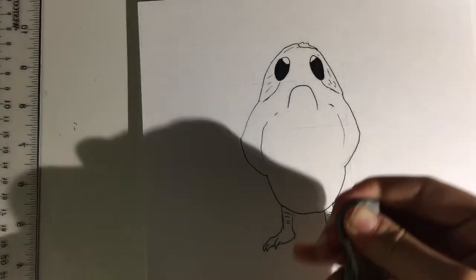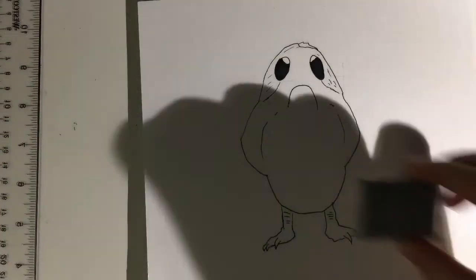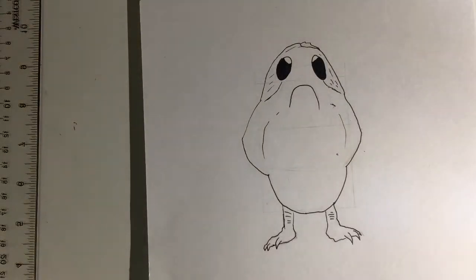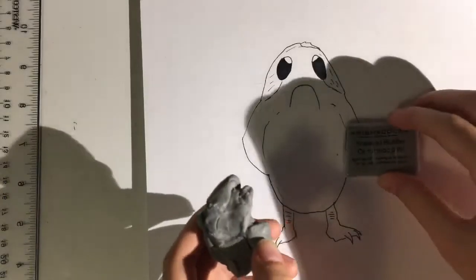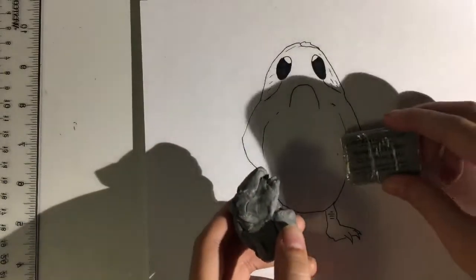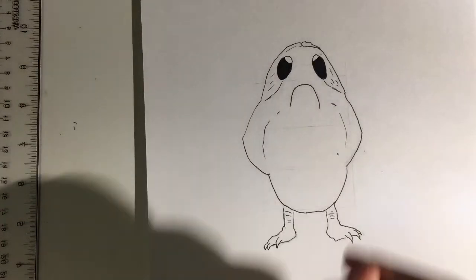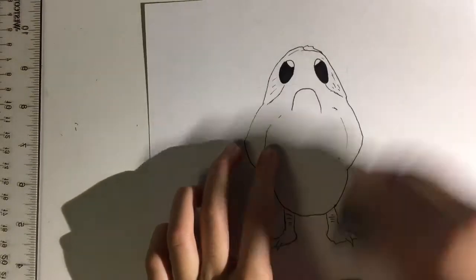I'm using a kneaded eraser that you can knead back and just clean. When you buy it, it looks like this, a Prismacolor kneaded eraser. But once you use it for a while, it becomes like this. I sometimes take two of these and just knead them into one big one. But this one I didn't need to, because I had bought the extra large version.